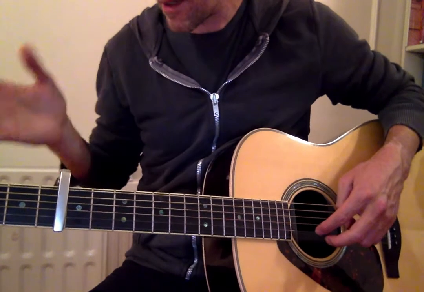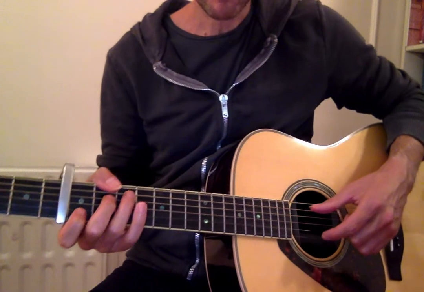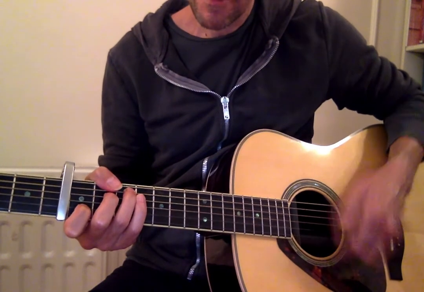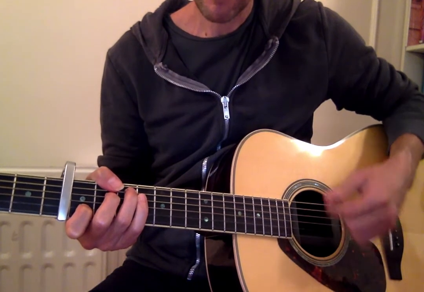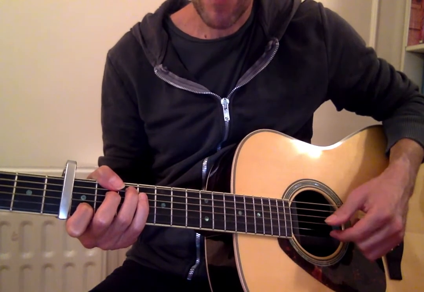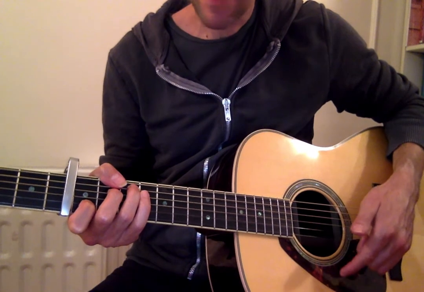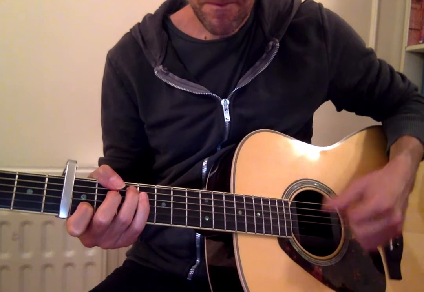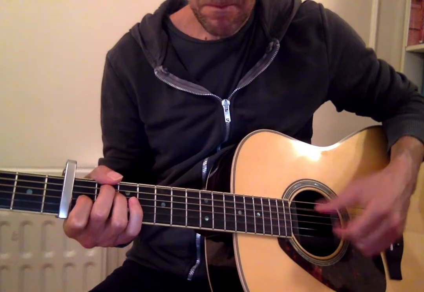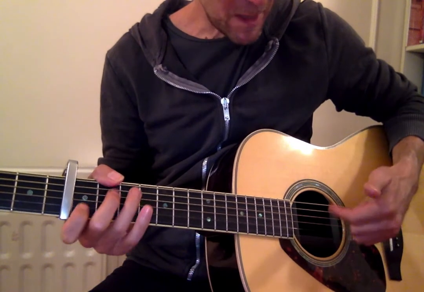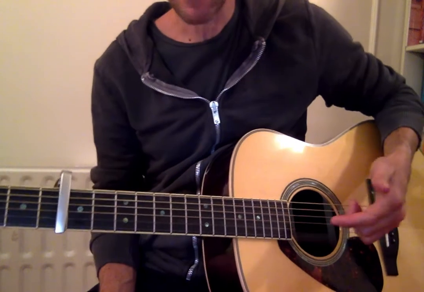So whichever way you do it, you might do the whole thing with your first finger. Pluck, down, up. Pluck, down, up, thumb, pluck, down strum. Yeah? You might find it easier to do the whole thing with one finger, absolutely fine.